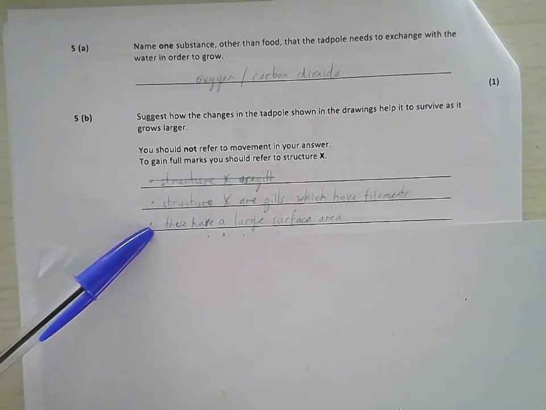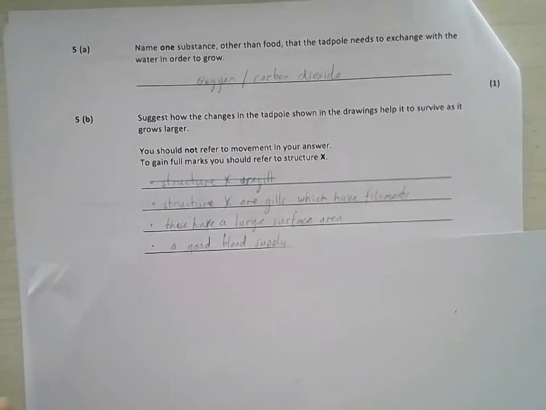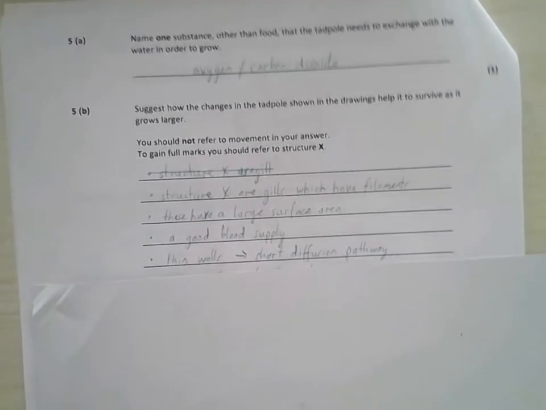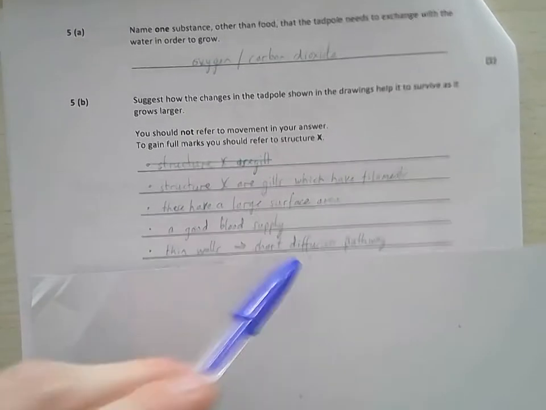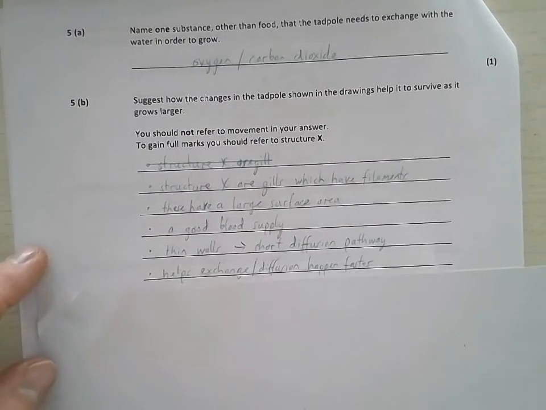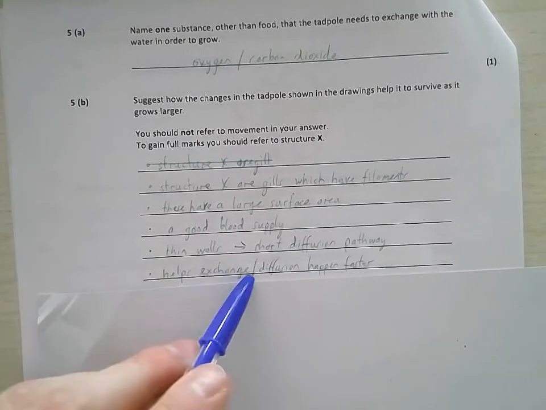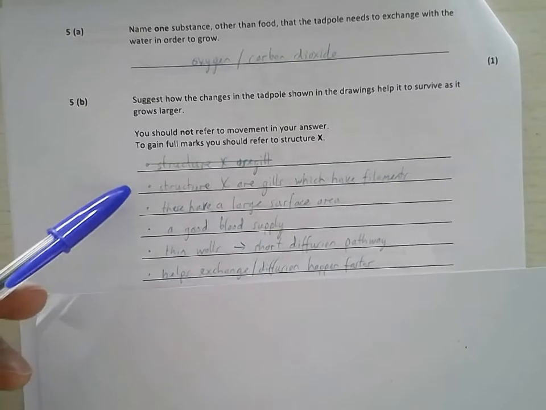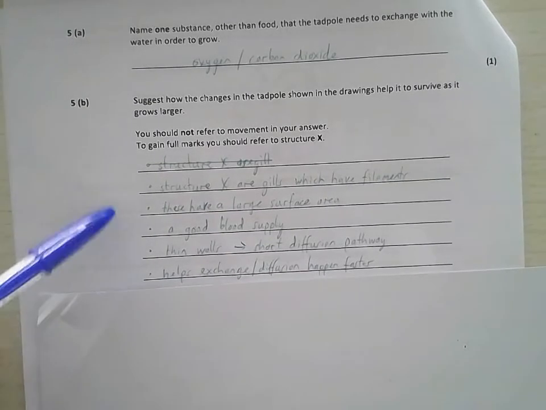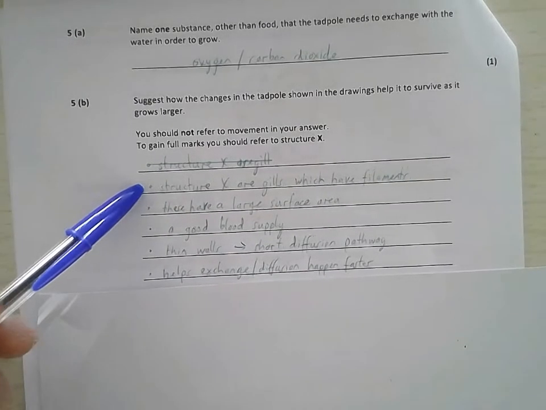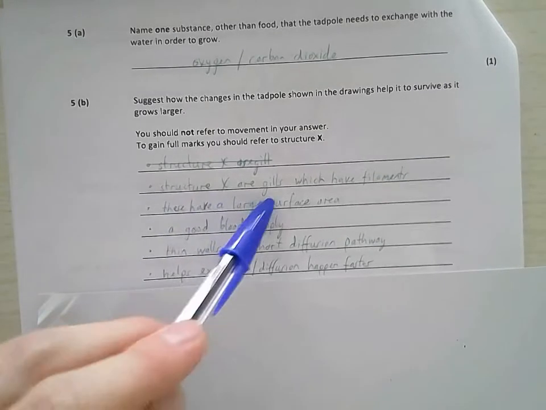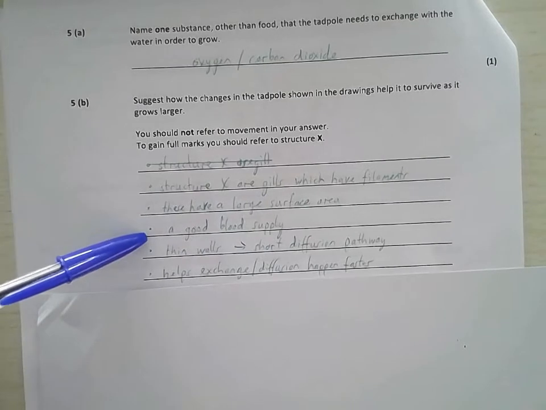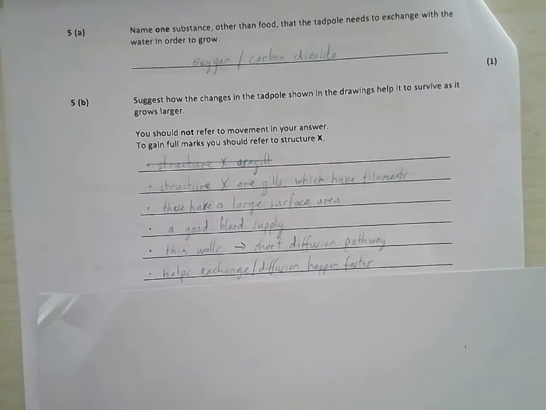So 1, they have a large surface area. 2, they'll have a good blood supply. 3, they'll have quite thin walls, which means a short diffusion pathway. And all those things together are going to help exchange or diffusion to happen faster. So it's a 4-mark question. You've got 5 possible points here, but you really needed to have the first one to get the others, to recognize that structure X are gills. But if you did talk about these particular adaptations, then you could get some of the marks.